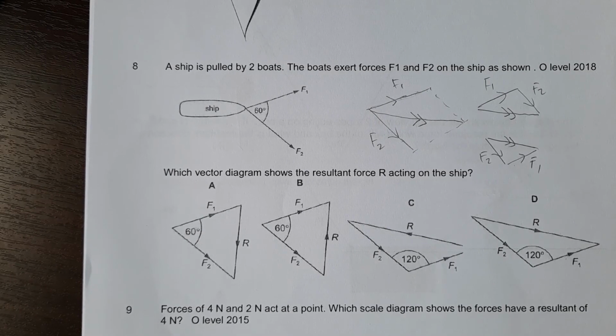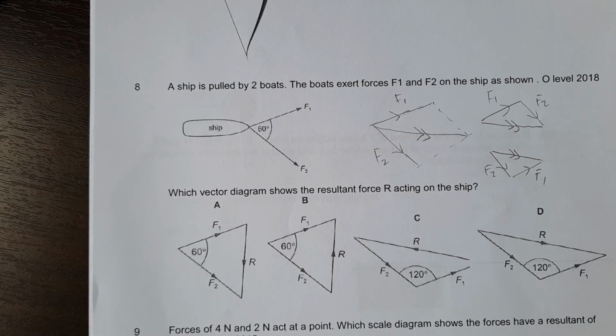You have to practice. It's not good enough just to listen to me and watch this video, just do some practice. Be very careful. Remember always to use a good scale, and label your diagrams carefully with arrows and so on. Then it should be fine.